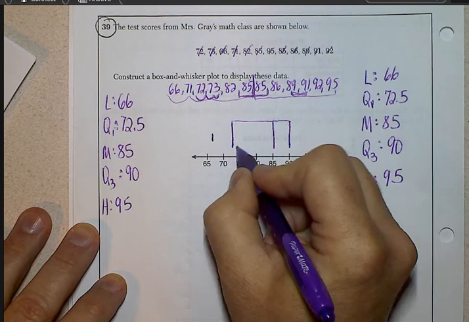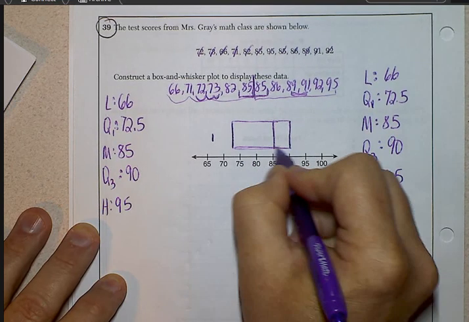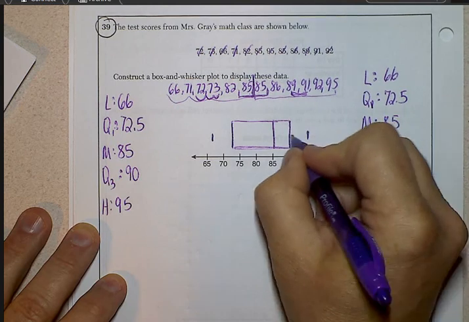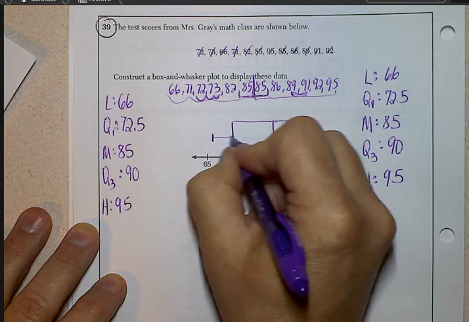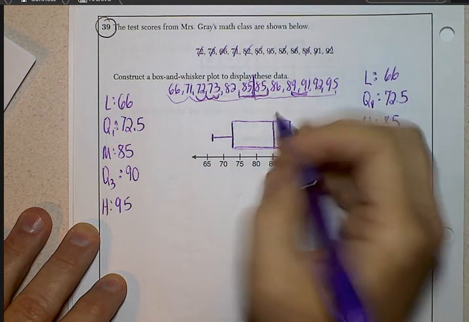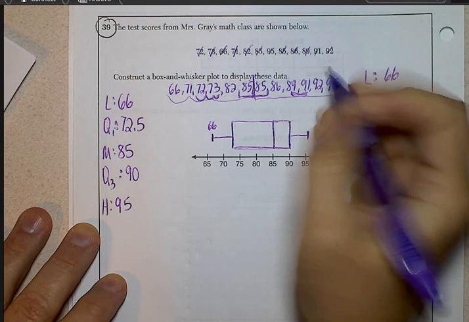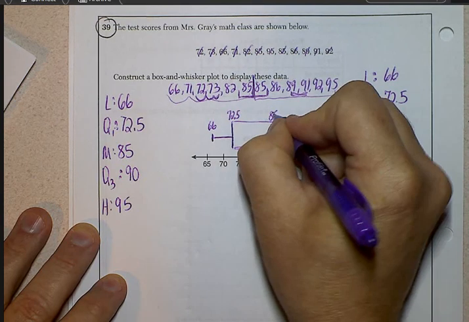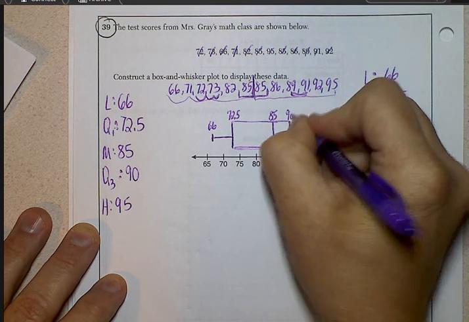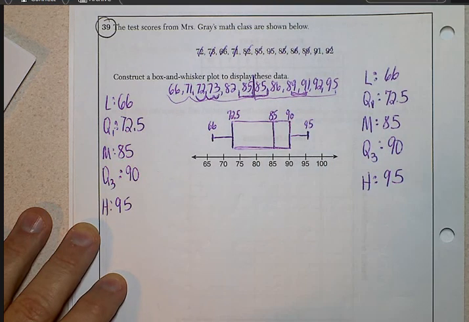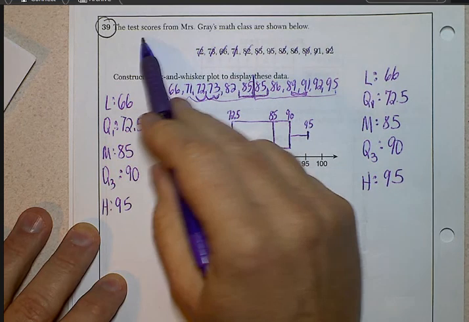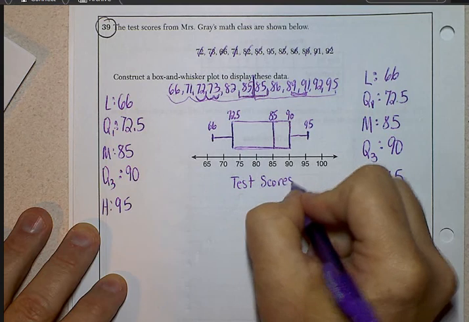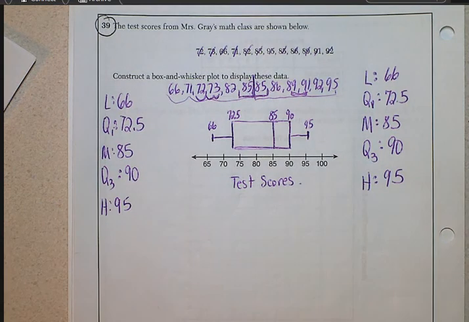And then my high score is at 95. So center a smaller line right there, and then that's where you draw your whiskers to. And then again, I would label these numbers. This is 66, this is 72.5, this is 85, this one's 90, and this one's 95. And these represent what? Test scores. So I'd label this line test scores. And you're done. Okay, that concludes this part.